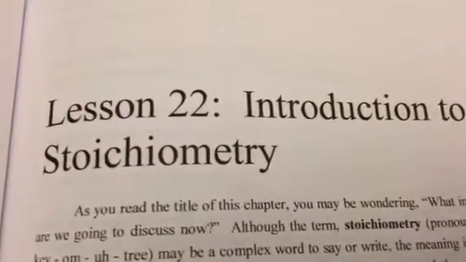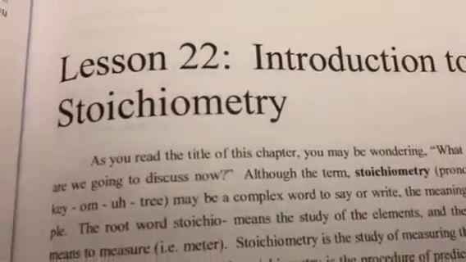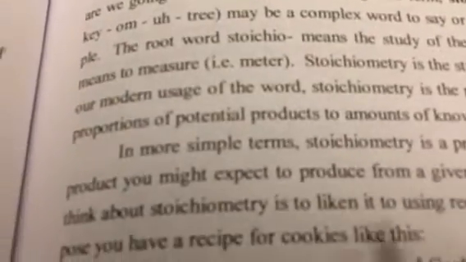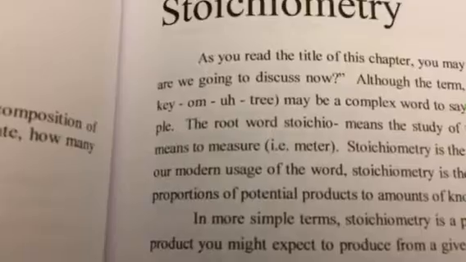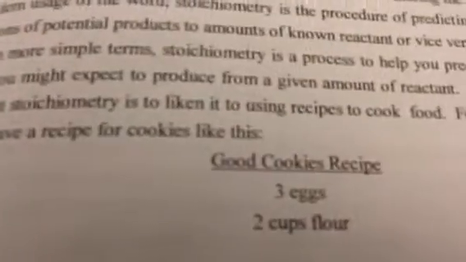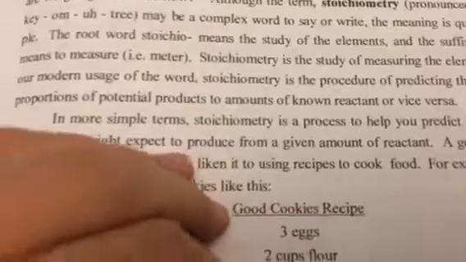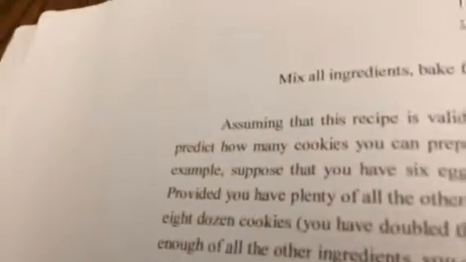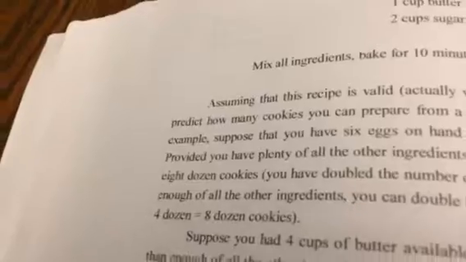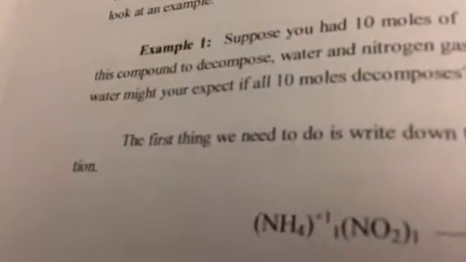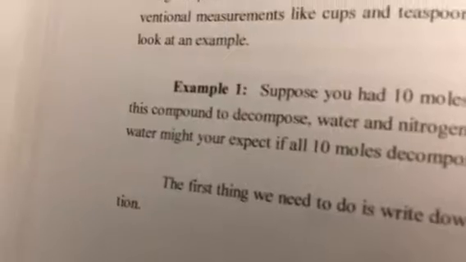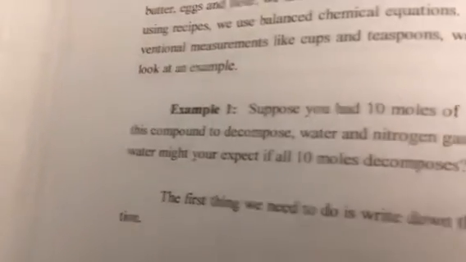Like I said in class today, stoichiometry is basically a process to help you predict how much product you might expect from a given amount of reactants, like a recipe proportion. And since we balance our equations, they will always be in proportion, and that helps us to make this type of prediction.